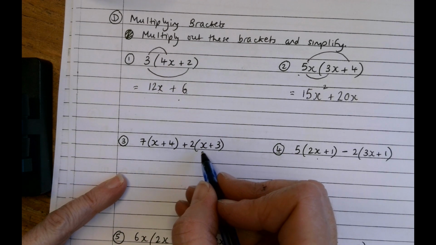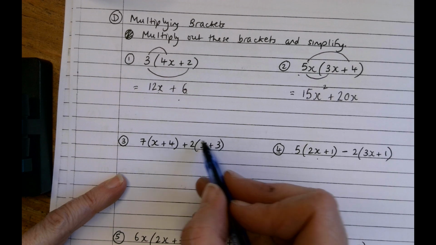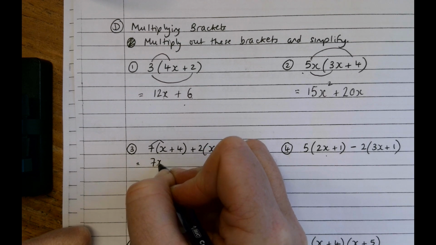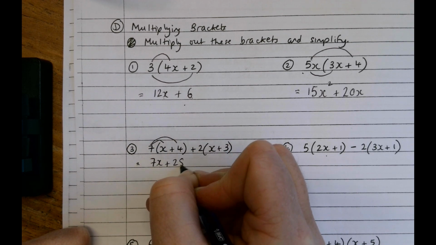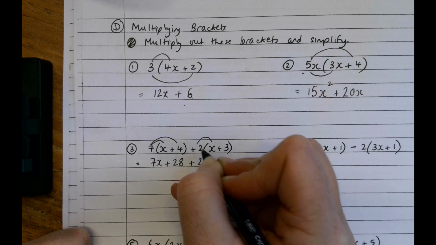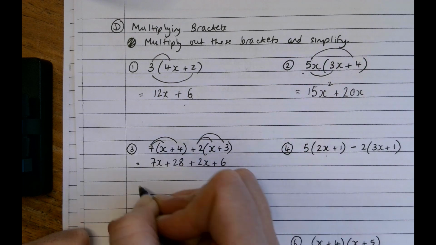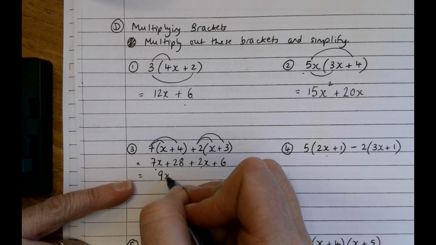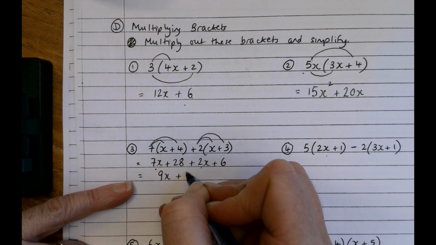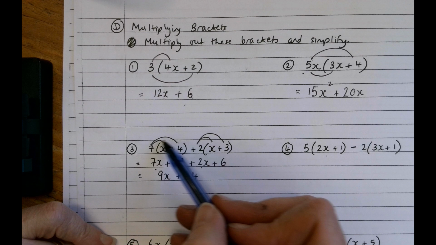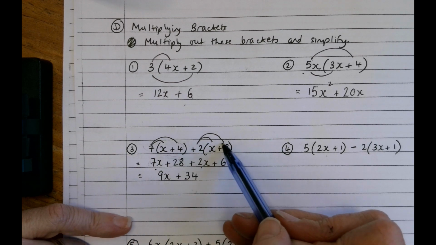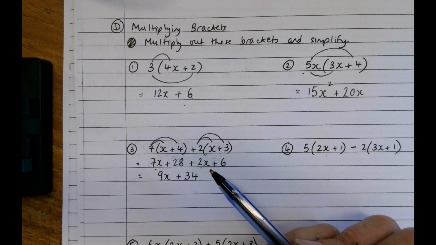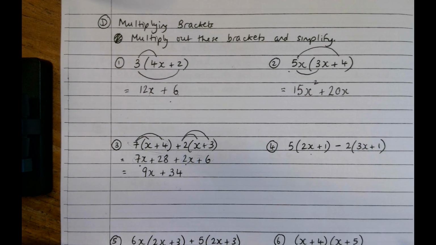I've got two lots of brackets here, so I'm going to have to multiply out this one, then this one, and then add them together. So 7 by x is 7x, 7 by 4 is 28, 2 by x is 2x, and 2 by 3 is 6. So I have 7x plus 2x is 9x, and 28 plus 6 is 34. So do you see that? This bit here gave me this bit here. This bit here gave me this bit here. And then I could put the x's together because they're the same kind of thing. And I could put the numbers together because they're the same kind of thing.